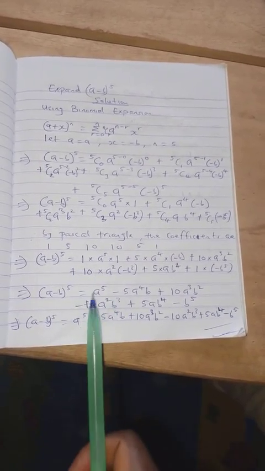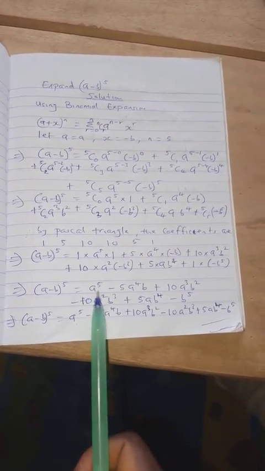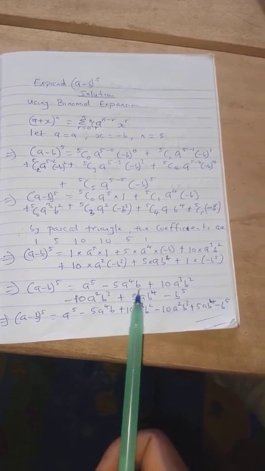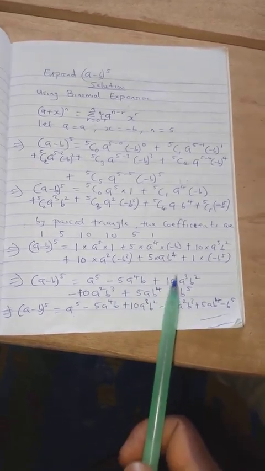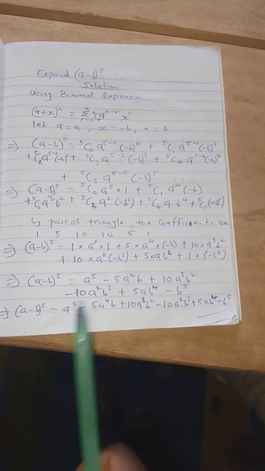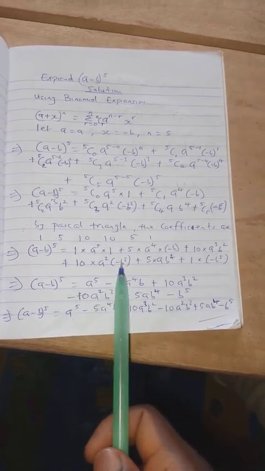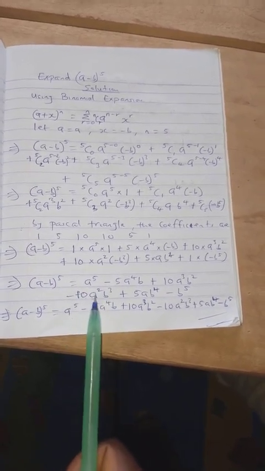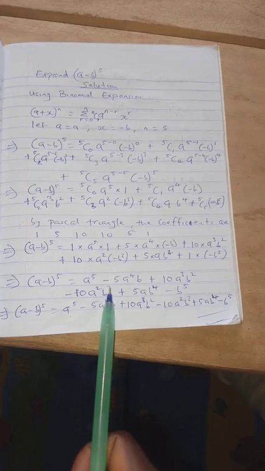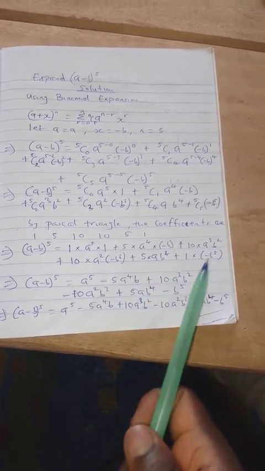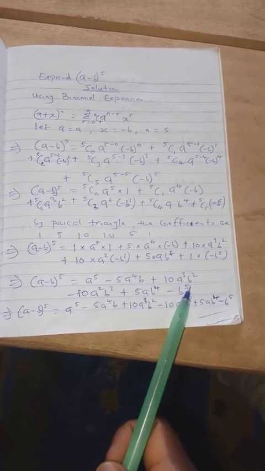1 times a^5 times 1 is a^5, minus 5a^4 b, plus 10a^3 b^2, minus 10a^2 b^3, because of the minus sign, and then plus 5ab^4, minus b^5.